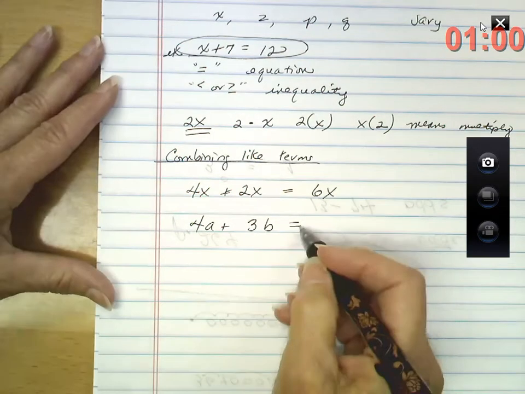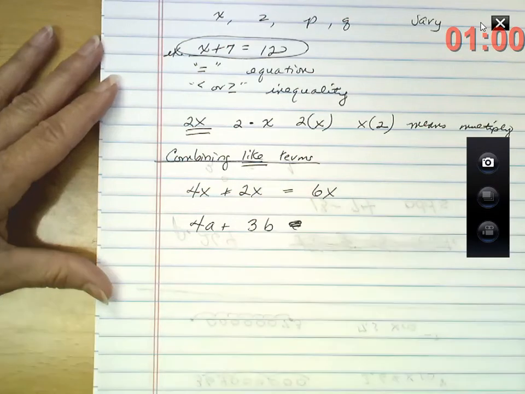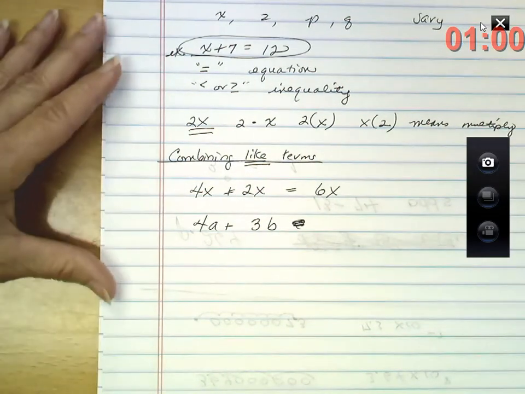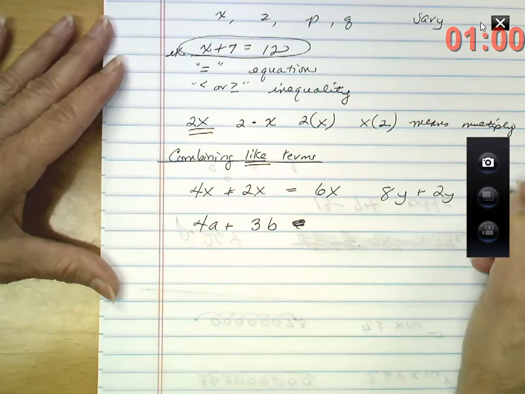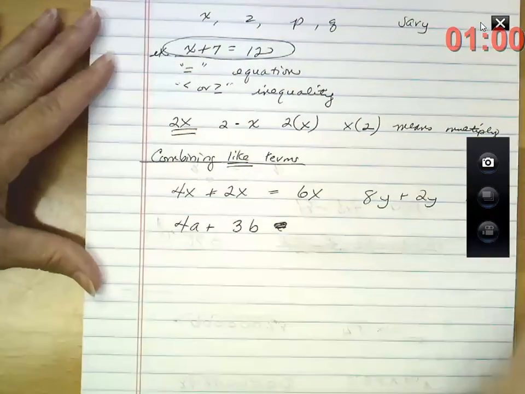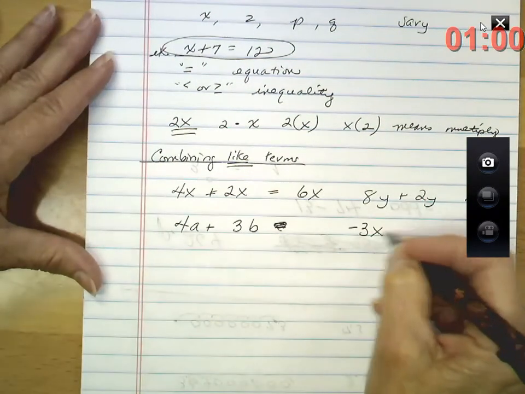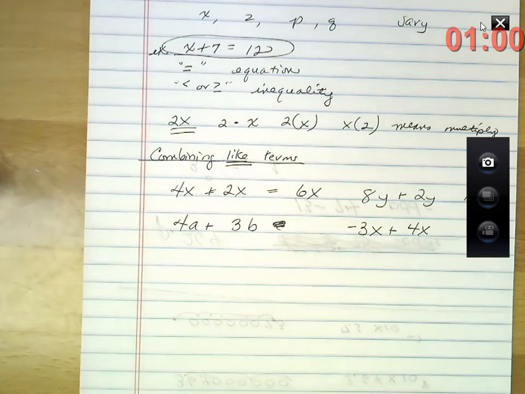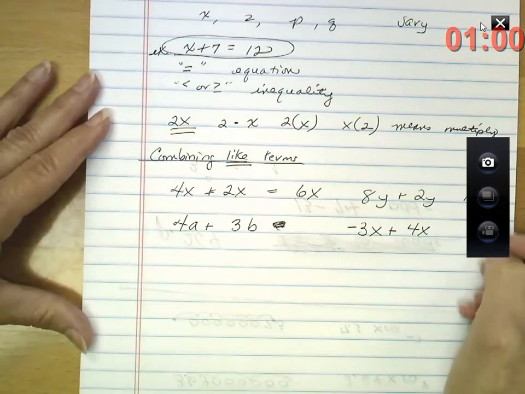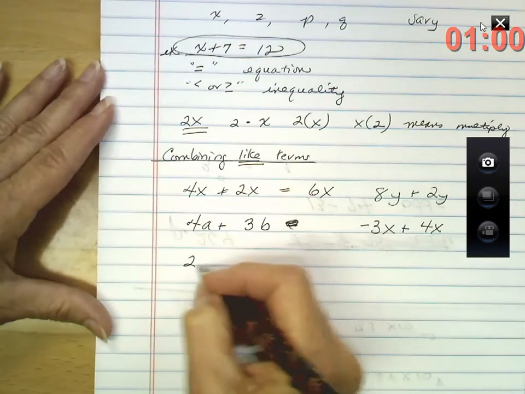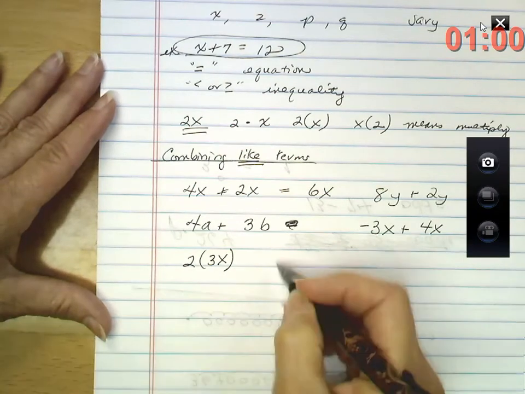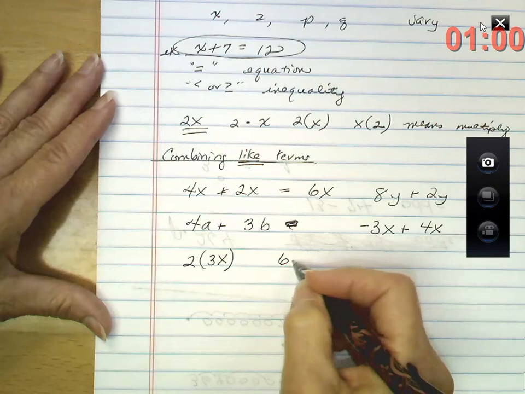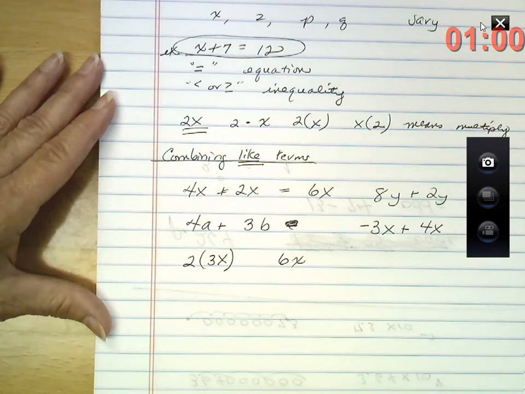So that's what we mean by like terms. They have to be exactly the same. If you have something like 8y plus 2y, you're going to get 10y. If you have a negative 3x plus a 4x, what will you get? An x. Good. If we have something like 2 times 3x, multiply your whole numbers, and there's nothing to multiply the x by, so we get a 6x. So 2 times 3x is 6x.